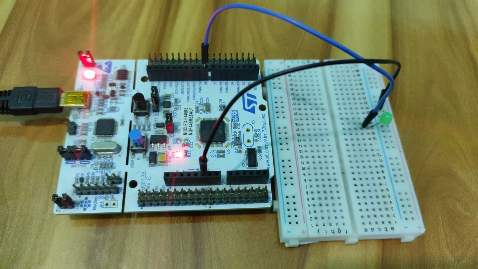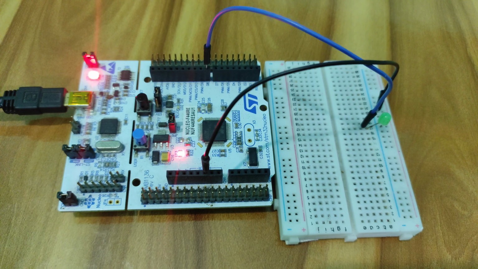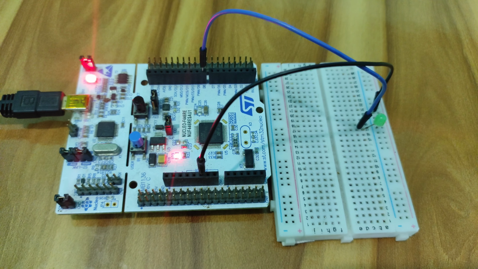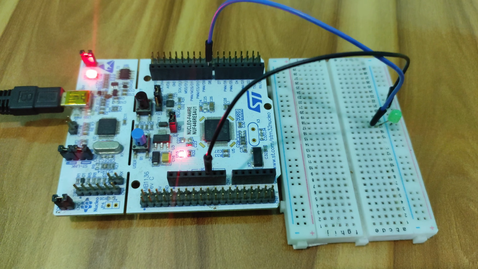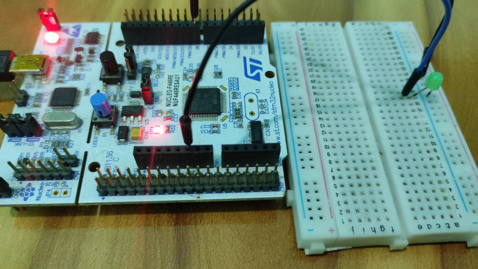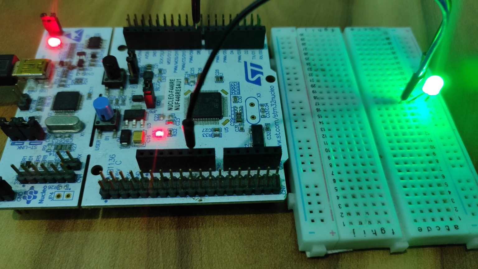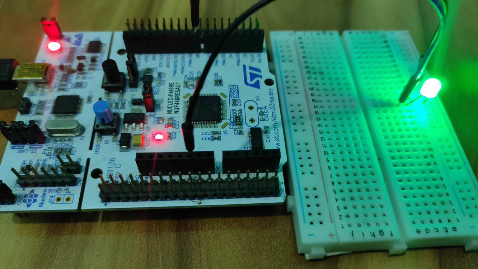The system tick frequency is configured to 1 kilohertz, which means one tick occurs every 1 millisecond. The HAL tick function is called multiple times to manually increment the system tick, creating a delay.